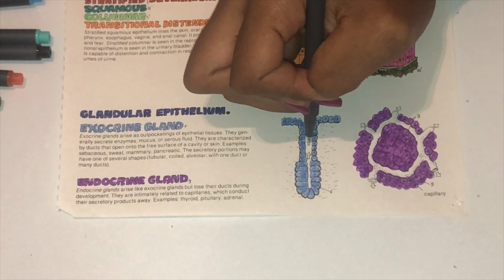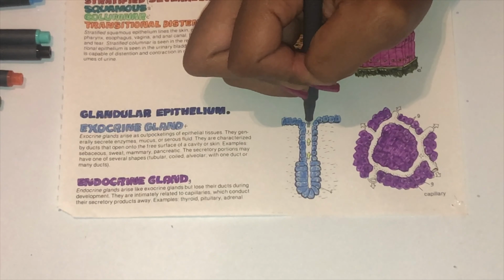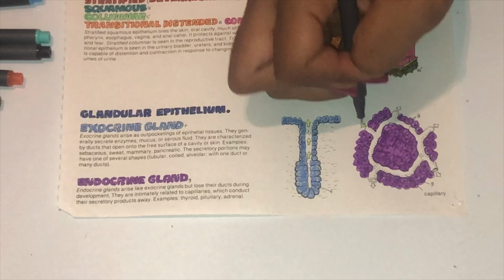And these little arrows, I'll go ahead and color in like a neon yellowish, but you can't even see it.